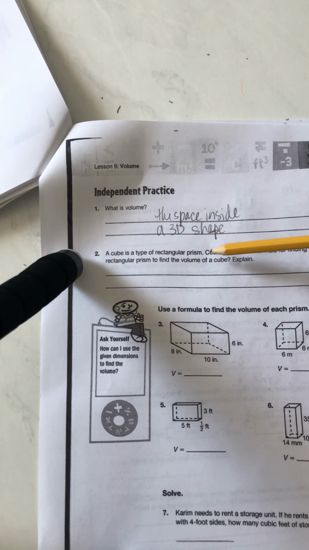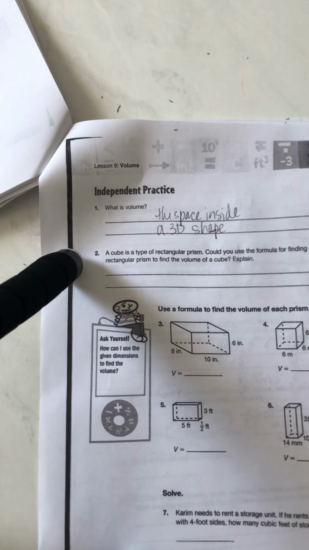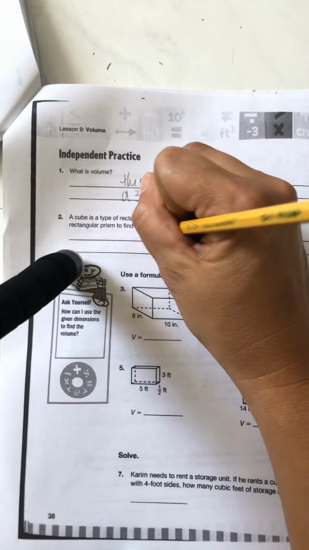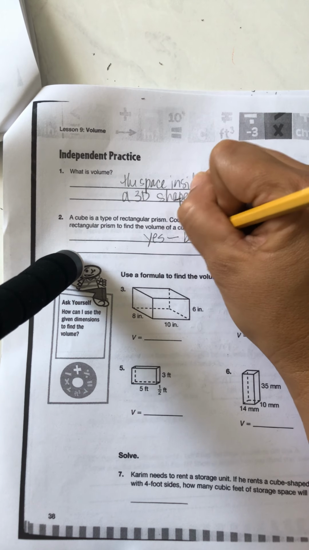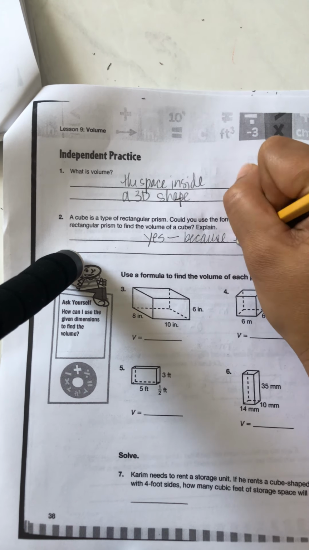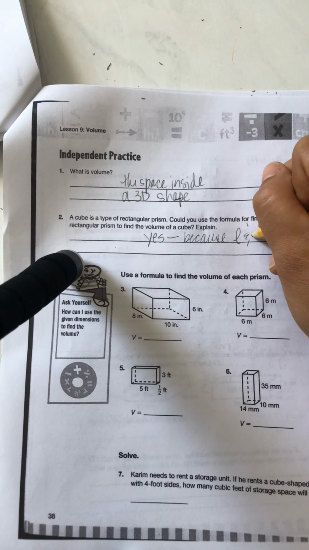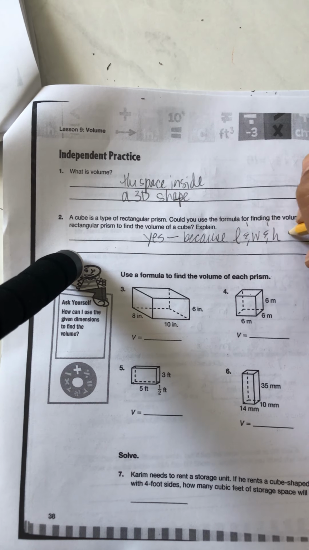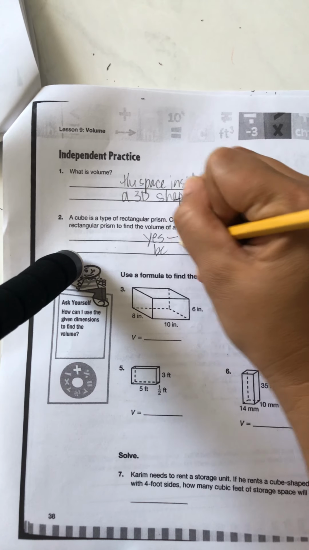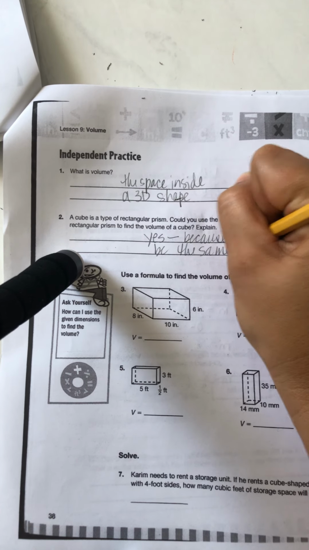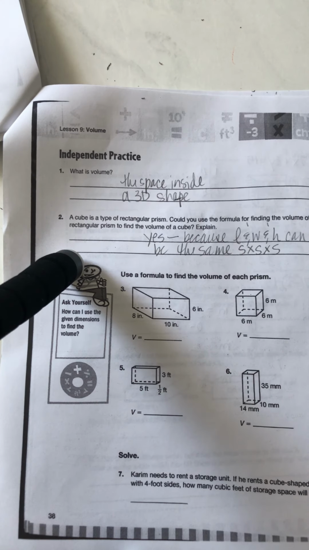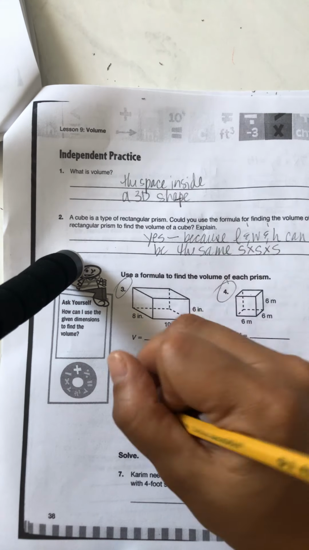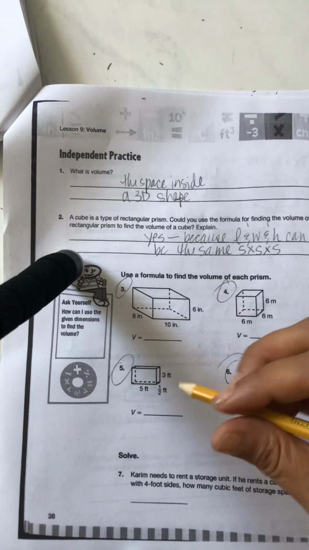A cube is a type of rectangular prism. Could you use the formula for finding the volume of a rectangular prism to find the volume of a cube? Yes. This is kind of the same thing as the area question. Yes, because the length, width, and height can be the same, which would then just be side times side times side. So you're going to use those formulas to find this.